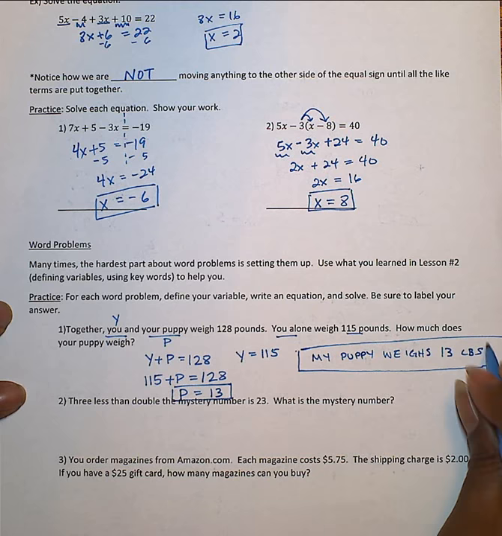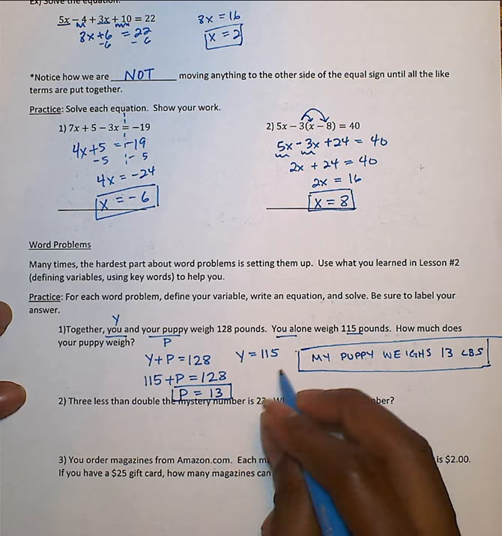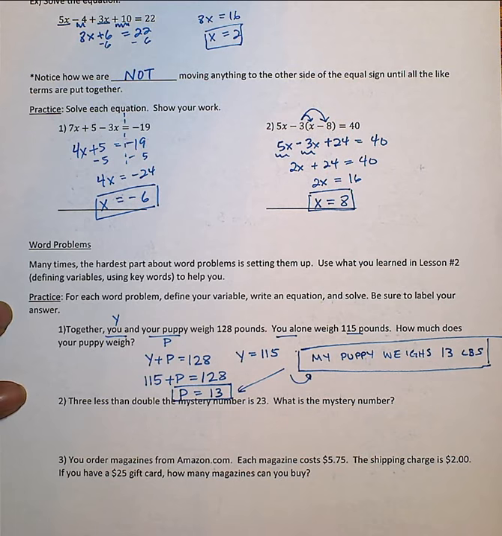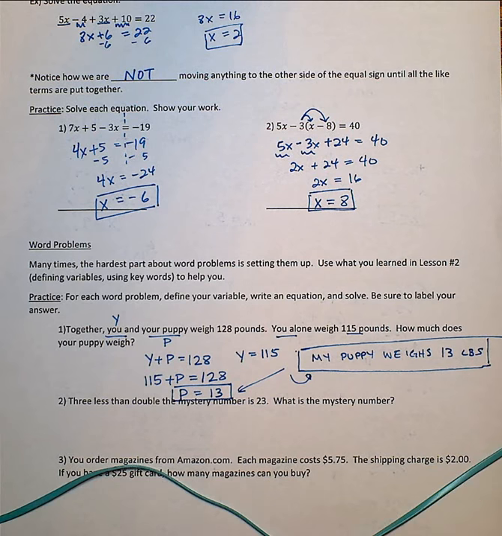Obviously, if you have a time constraint, I'd rather you write this and get the whole test done than write some kind of paragraph and not. Alright. So, going on to the next problem.